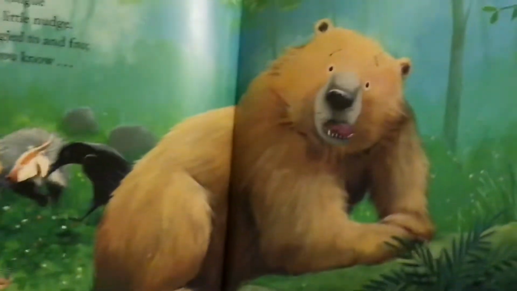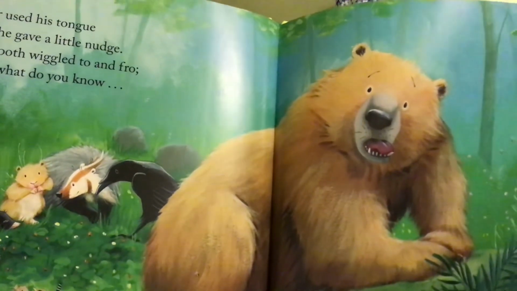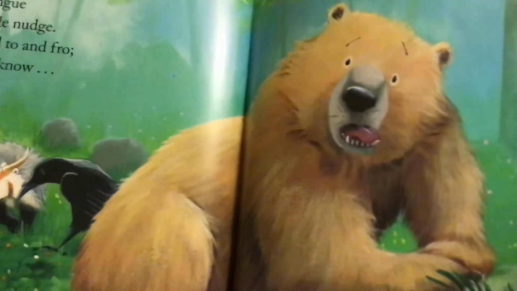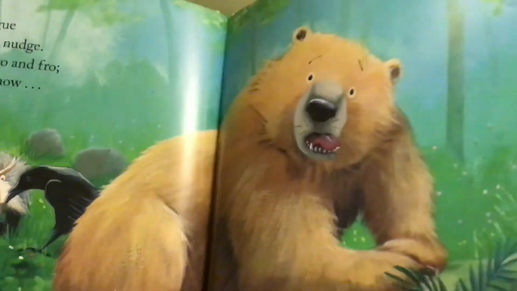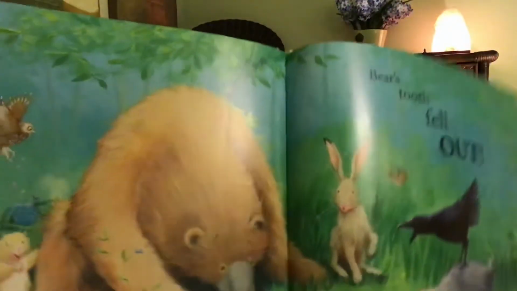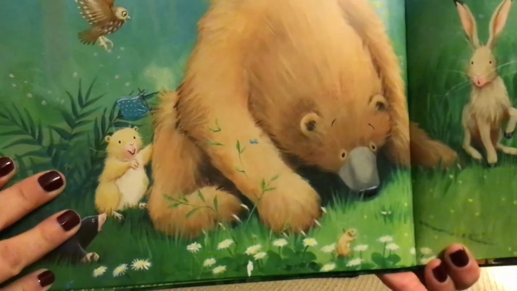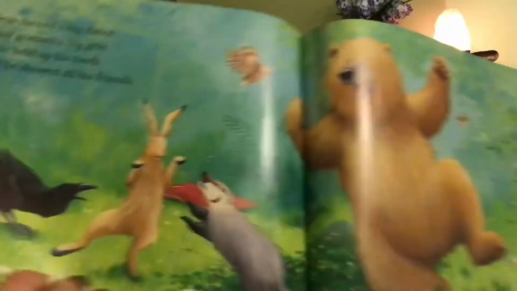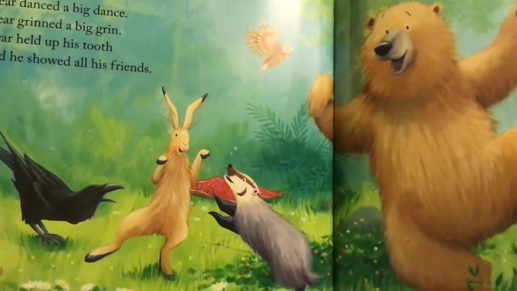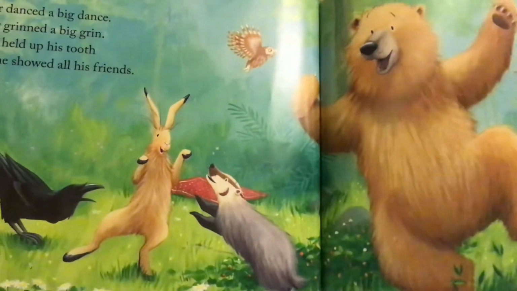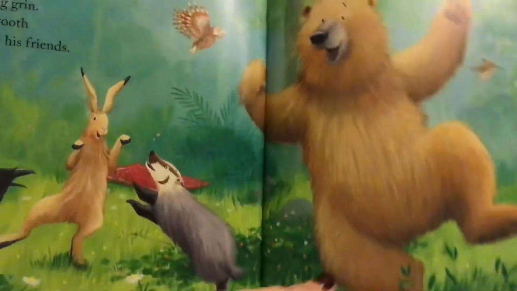Then Bear used his tongue and gave a little nudge. His tooth wiggled to and fro. Then what do you know? Bear's tooth fell out. Bear danced a big dance. Bear grinned a big grin. Bear held up his tooth and he showed all his friends. And there it is in his paw. He's holding his tooth and he's so happy.